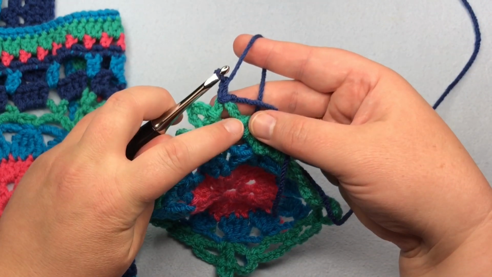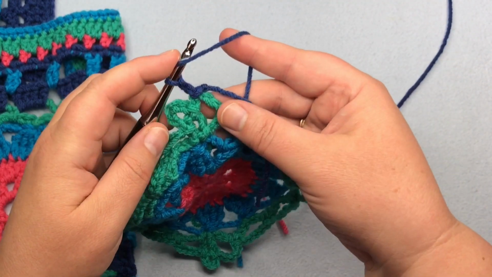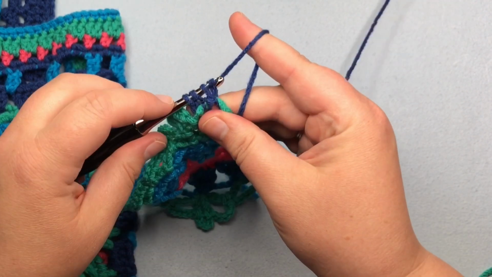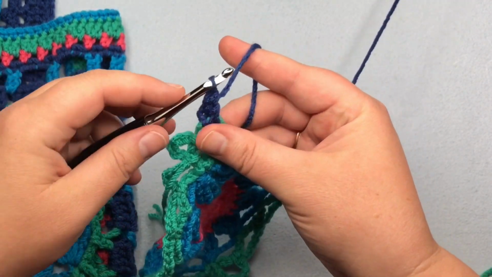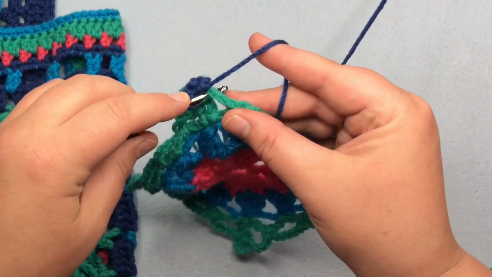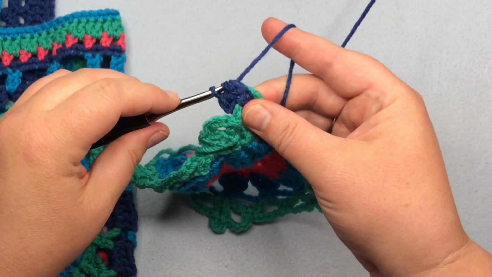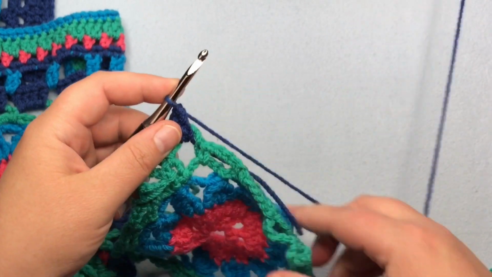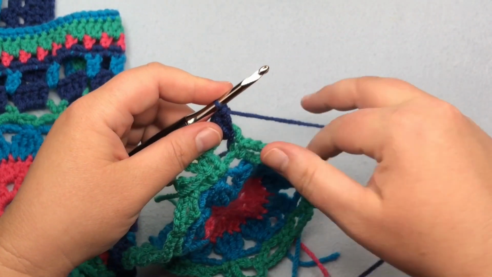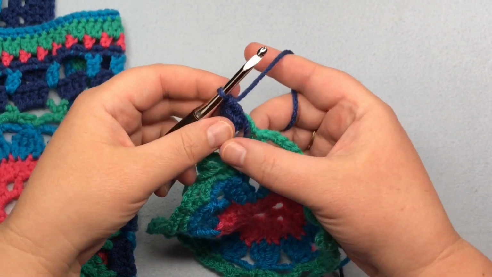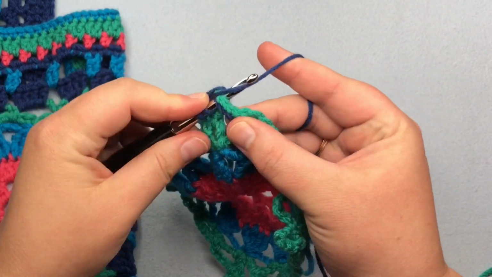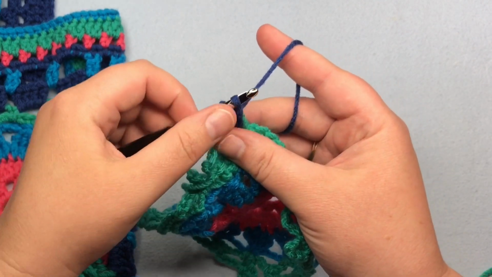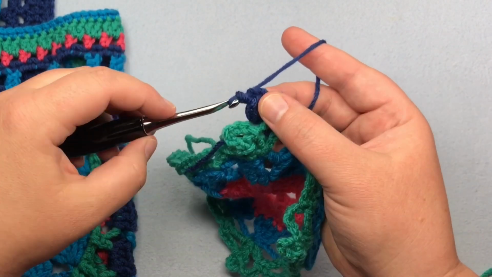And we're going to make 3 double crochets in that first vine. So it's actually going to be 4 double crochets counting your chain stitch. So we're going to yarn over, insert in the chain space, pull up a loop, yarn over, pull through 2, and yarn over, pull through 2. And we need another one here. So we're going to 1, 2, 3. We've got the 4th. Pull loop, yarn over, pull through 2, and yarn over and pull through 2.